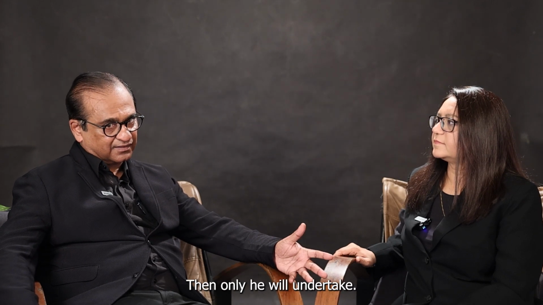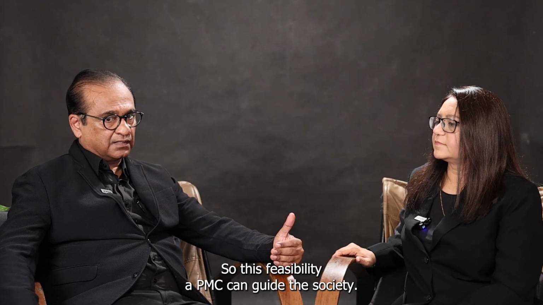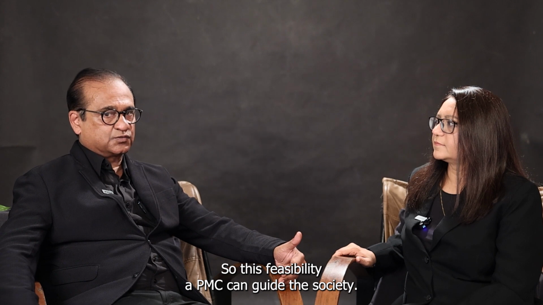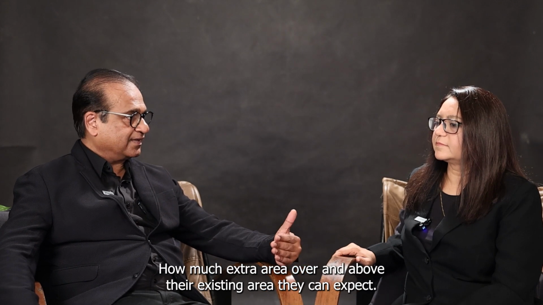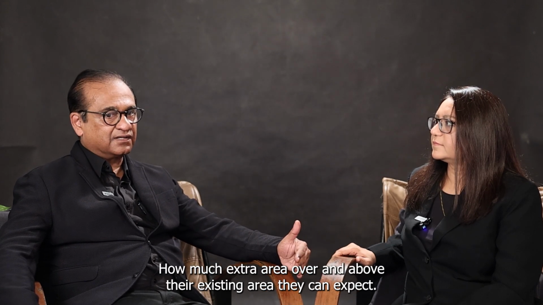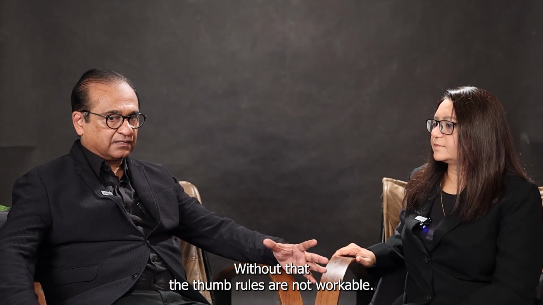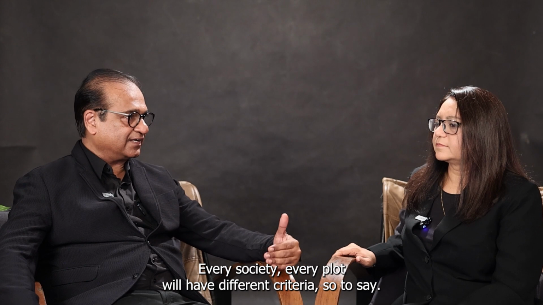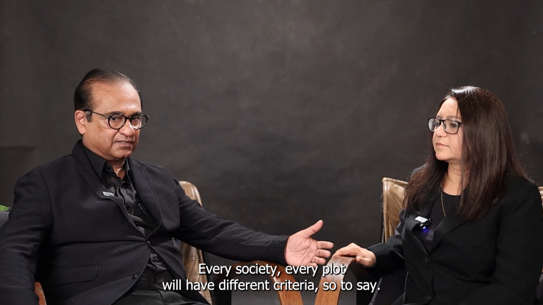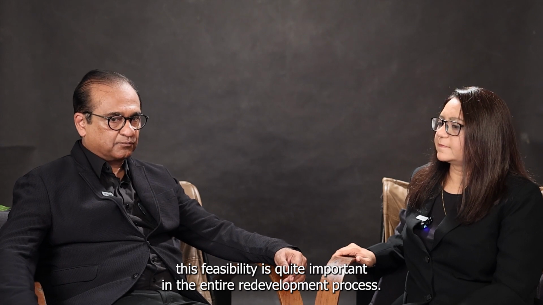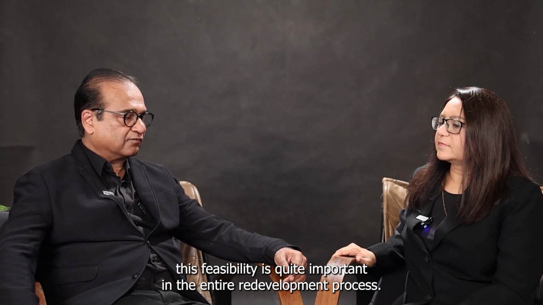Then only he will undertake it. So with this feasibility, a PMC can guide the society how much extra area over and above their existing area they can expect. Without that, the thumb rules are not workable. Every society, every plot will have different criteria, so to say. So that's why this feasibility is quite important in the entire redevelopment process.